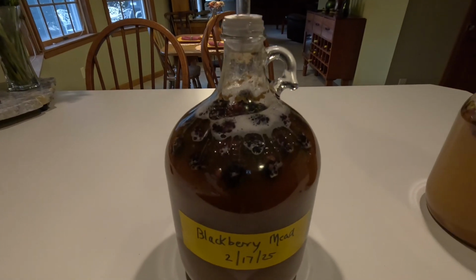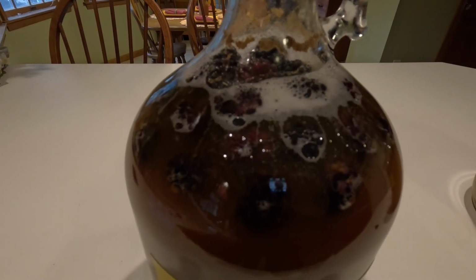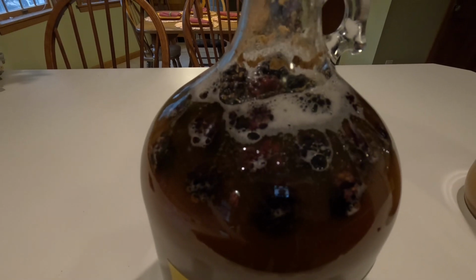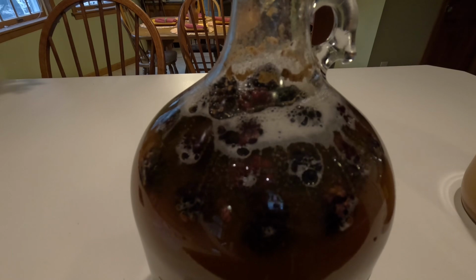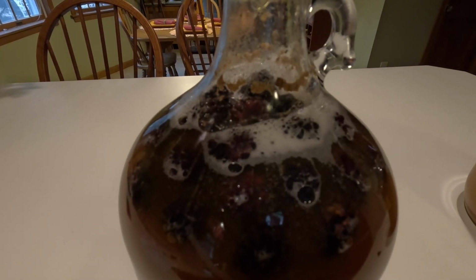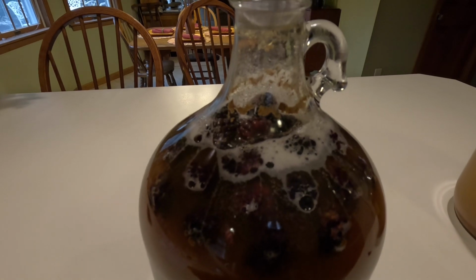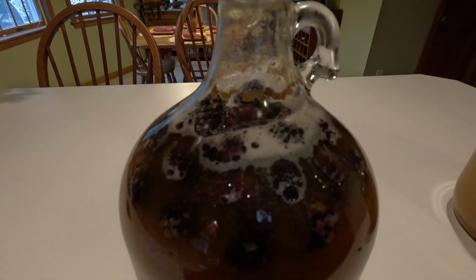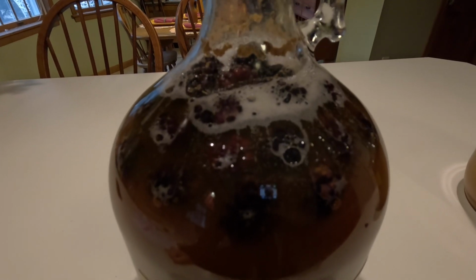So you can see here, if I zoom in, you can see that actually happening right there. What this does is it results in a more pronounced fermented fruit taste rather than just a fresh fruit flavor. So a lot of people consider this the preferred method for creating a true fruit mead, also known as a melomel. And that's where the fruit is really a prominent flavor in the mead.